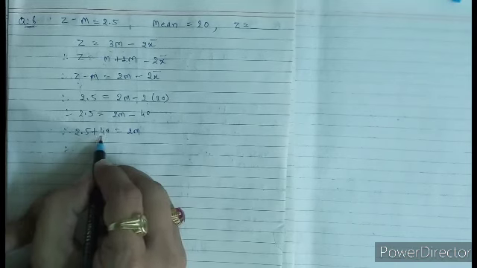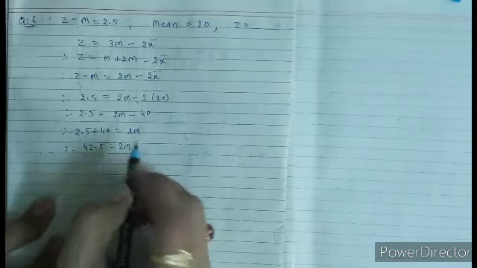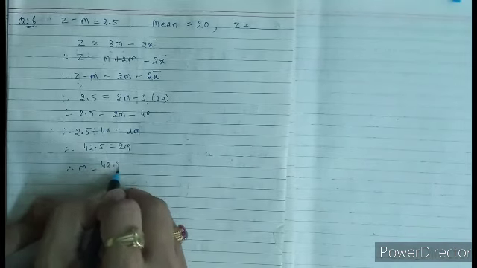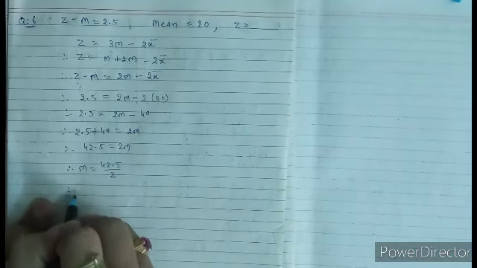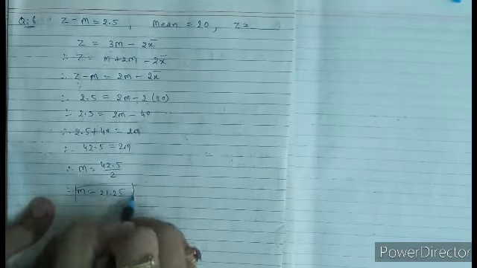Therefore 2.5 plus 40, it will be 42.5. This is 2m. From this we can get the value of m. So m equals 42.5 divided by 2, that is m equals 21.25. This is the value of m.